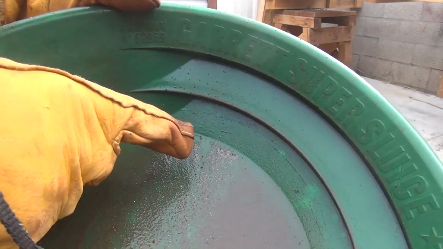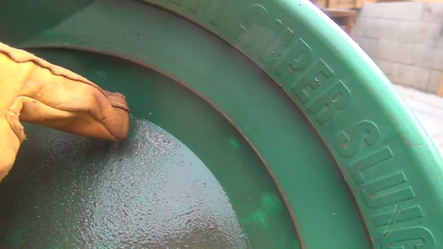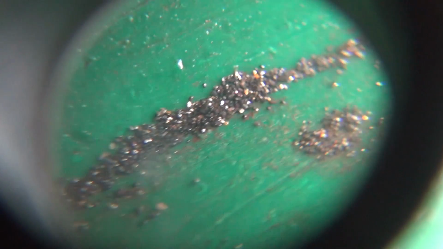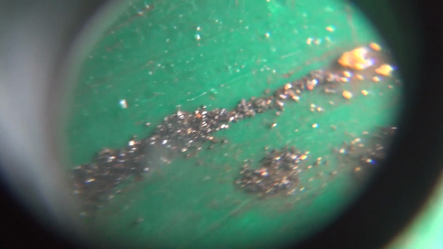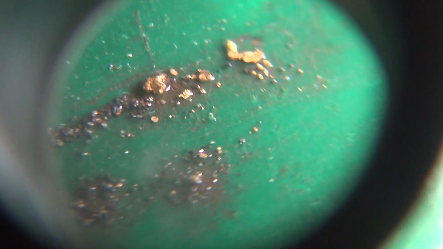I don't know if you can see it. Right up in there, there's a piece there. There's a piece there. There's a whole bunch of little pieces there. Yeah, you can see those sulfides right there. You see that? Some of that ground up gold in there. Oh, that's looking nice. That's looking real nice. Oh yeah, isn't that some nice stuff?